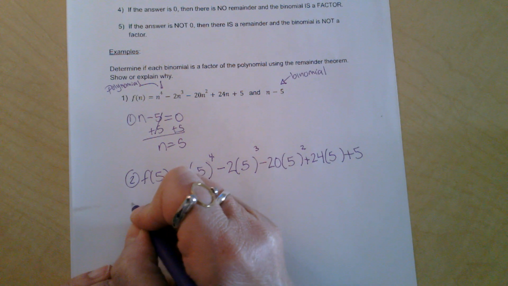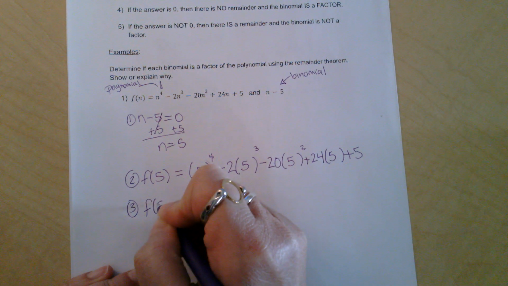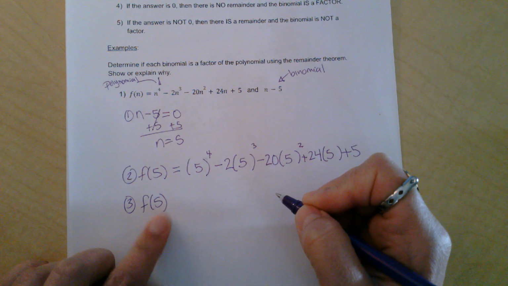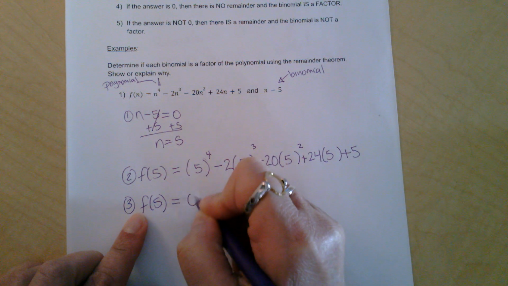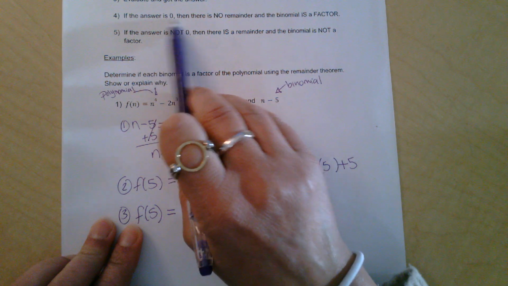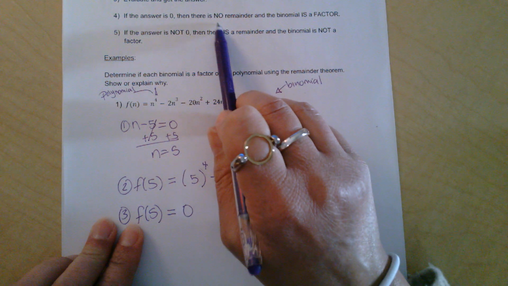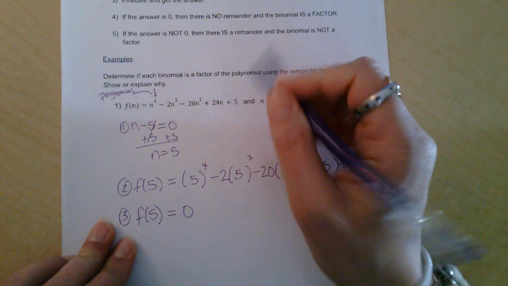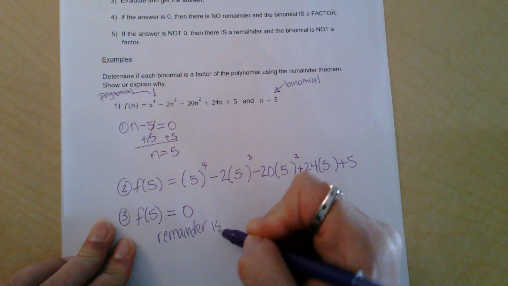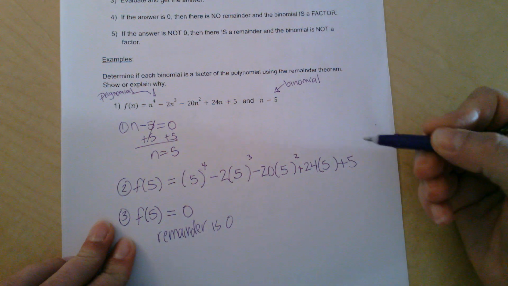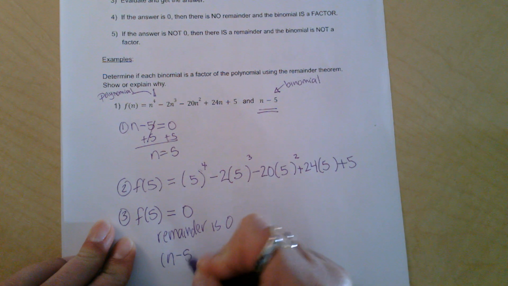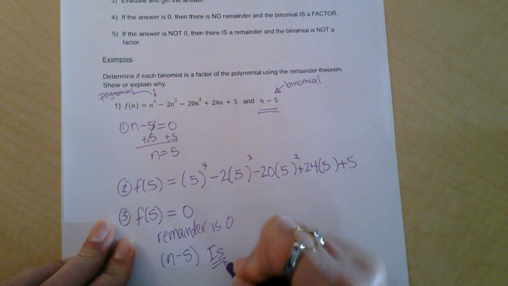So the third step, when we substitute the 5 into the function, that's what this means. When we substitute 5 into the function, we get 0. And so, step 4, if the answer is 0, there is no remainder. That actually means the remainder is 0. So we have nothing left over. And this binomial, n minus 5, is a factor.